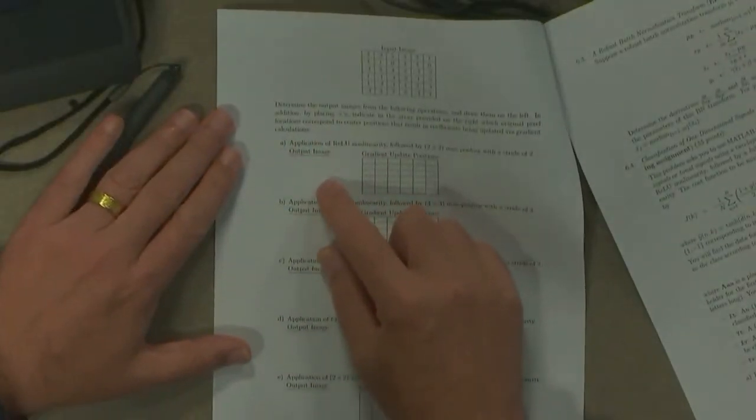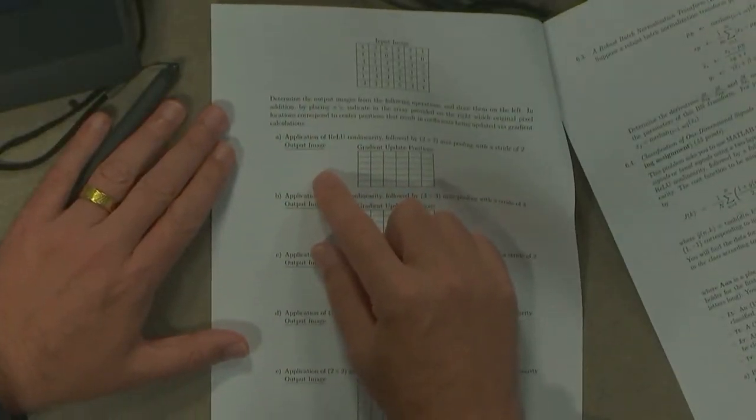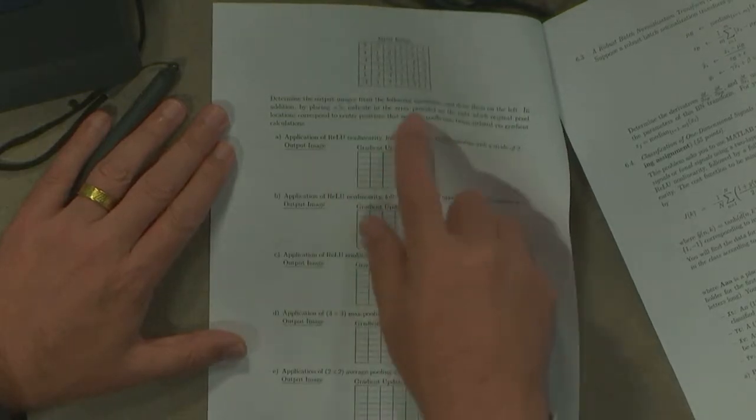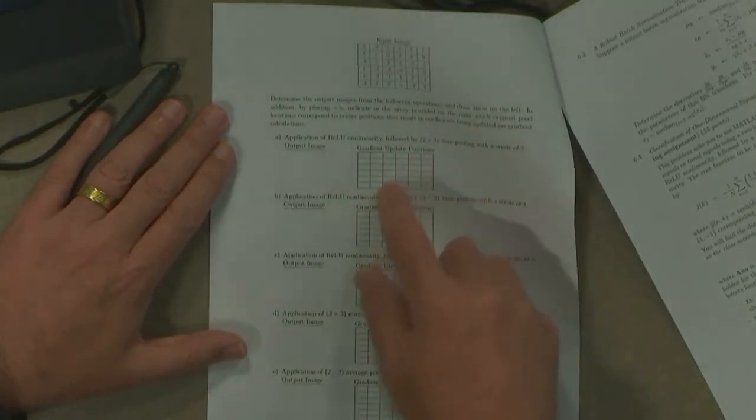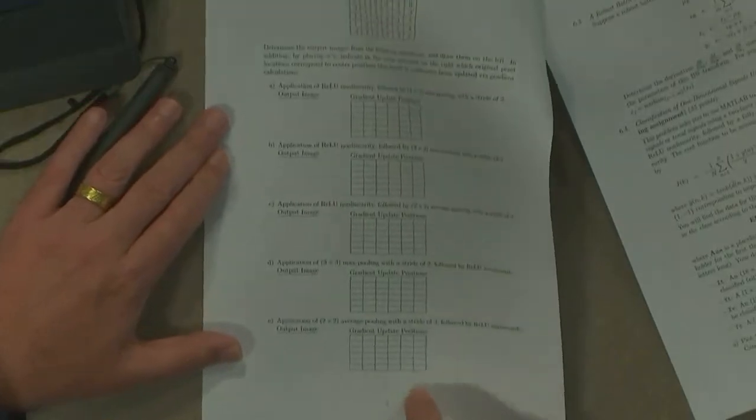Same thing with the pooling stuff. There are some things that we're doing with pooling. We'll talk about pooling today and get those ideas out here. Your output image goes there, and then it gives you instructions where you put X's. So you're doing those things here. The rest of it is more or less instructions.